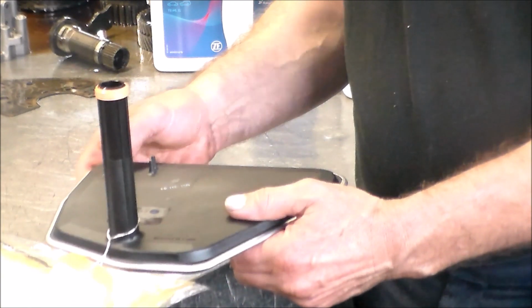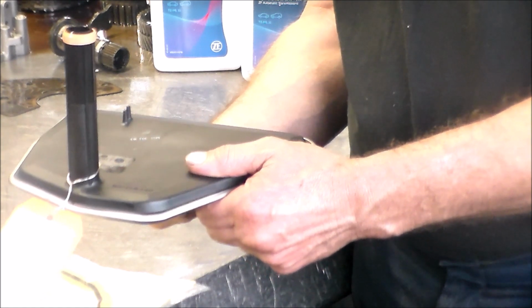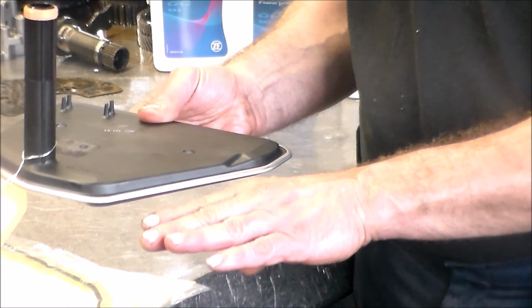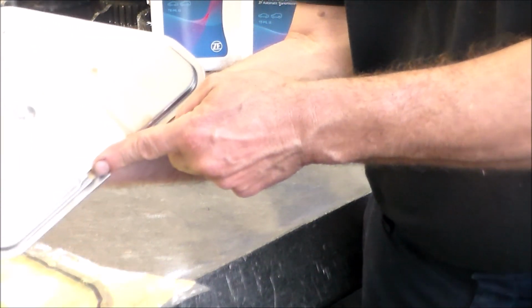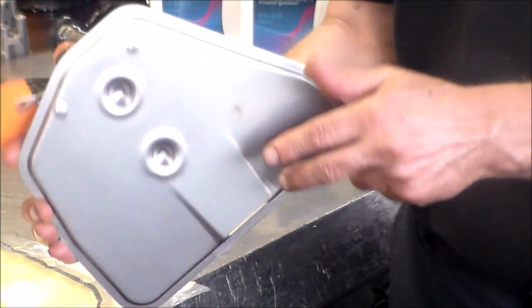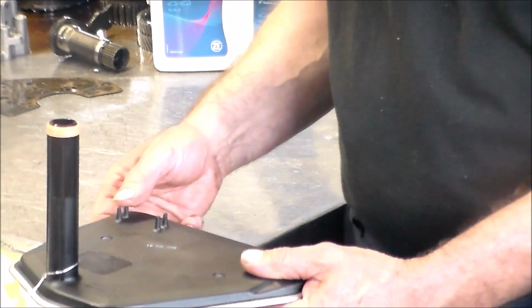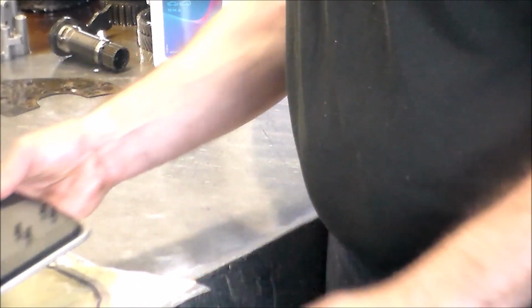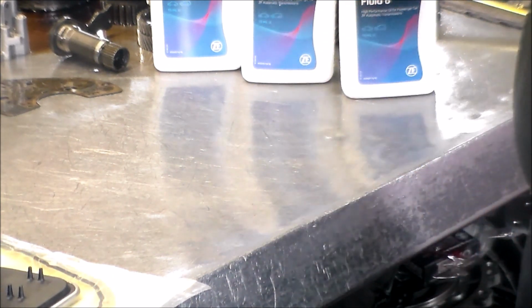Normally the pan would hold the filter in, but I guess there is a little bit of a gap between the pan and the bottom of the intake, because the intake is here for the oil. If it can come loose and come out a little bit, you get some air in there. So you want to be careful with that if you see those codes or those symptoms.